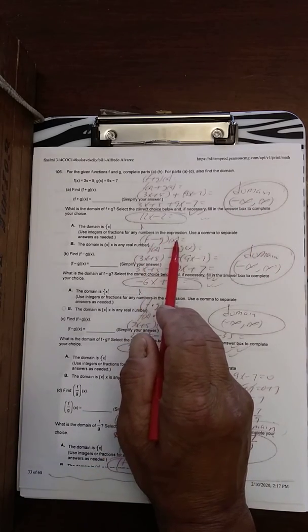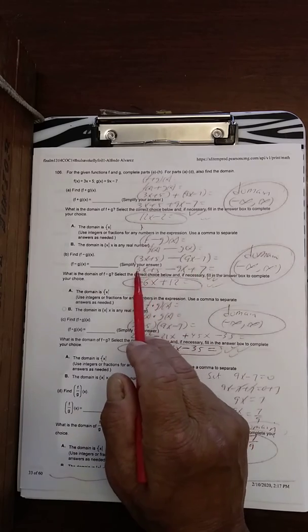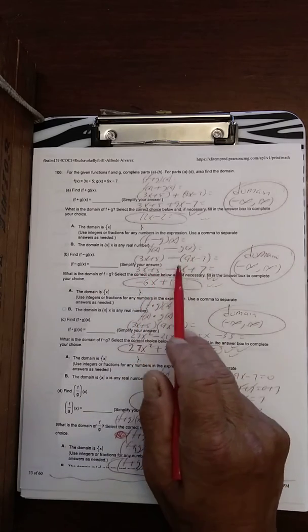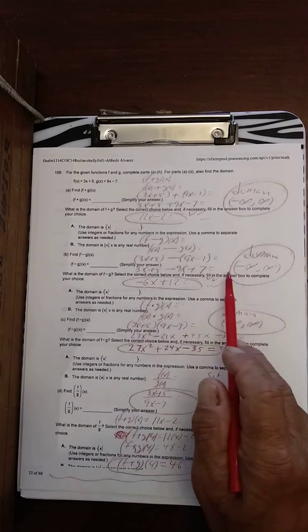f minus g of x means subtract. 3x plus 5 minus 9x minus the plus. So this together is going to give you negative 6x plus 12. Negative infinity to infinity domain.